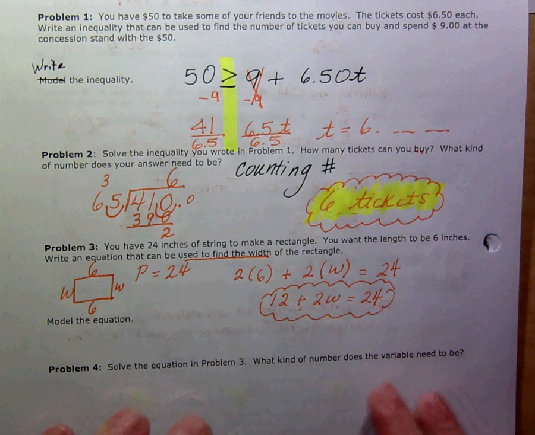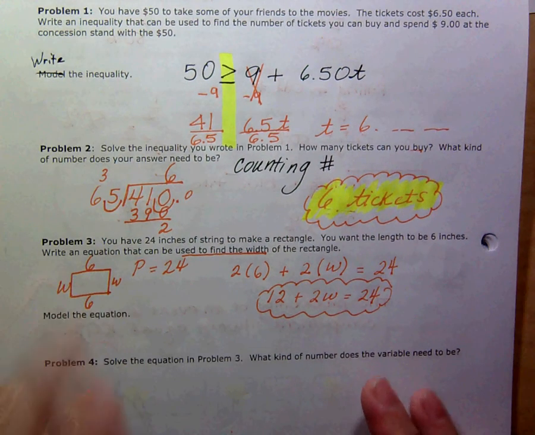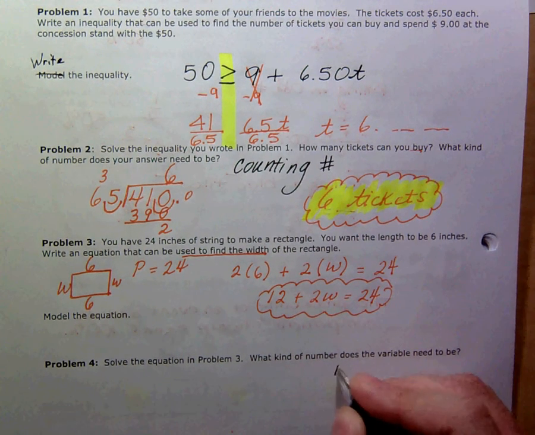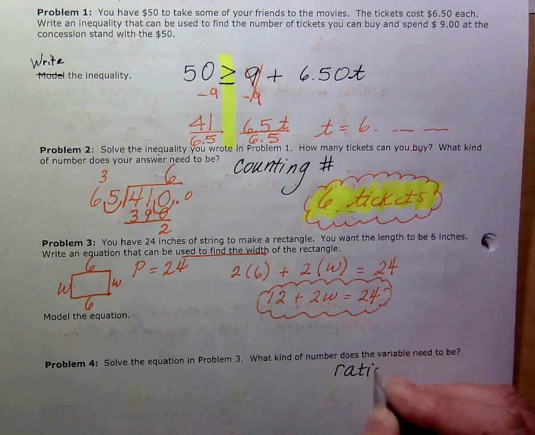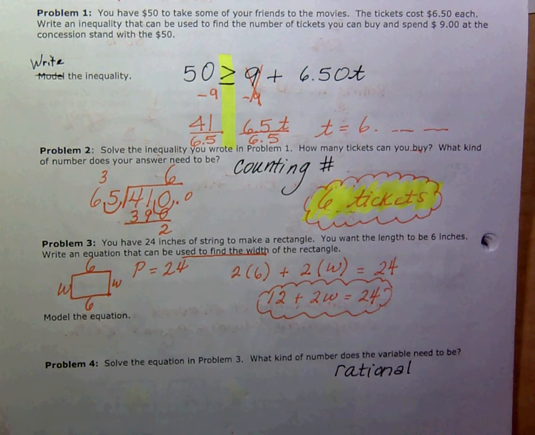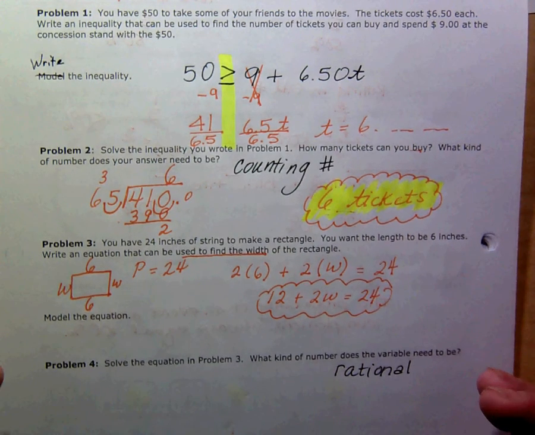And when you're thinking about this type of number, as far as these measurements for a rectangle, sure, it can be a decimal number. So we're going to put that it's a rational number. But we're going to put one stipulation here, because if it's rational, can it be a negative number? Can you have a negative length?